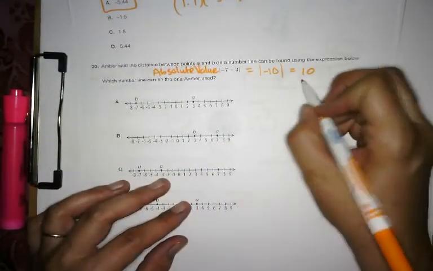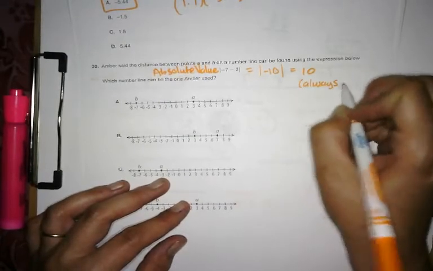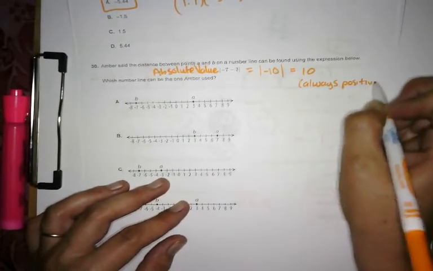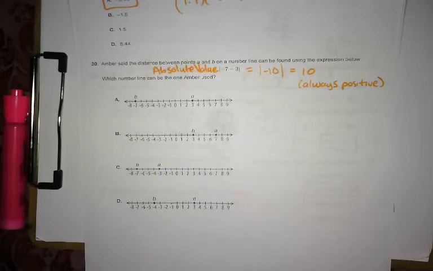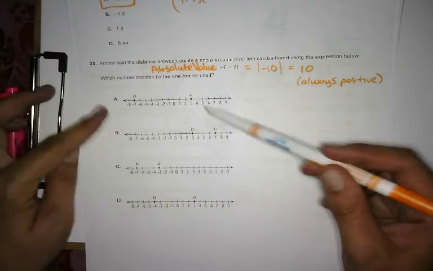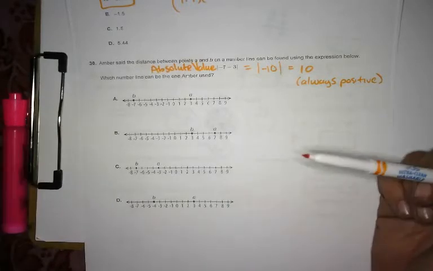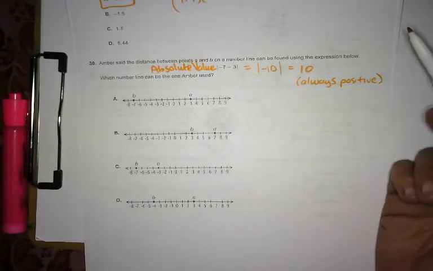So another way to think of it is that absolute value is always positive because it's distance. You wouldn't say you're -5 miles away from the store. It's always positive, right? So really you're looking for a number line that shows a distance of 10. That's the easiest way to do it.